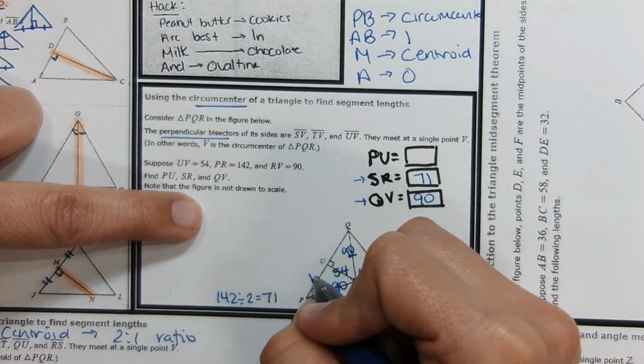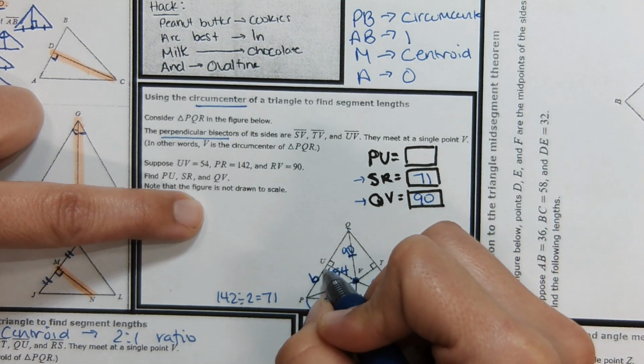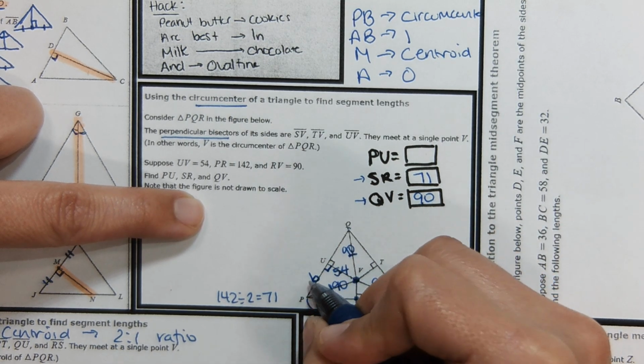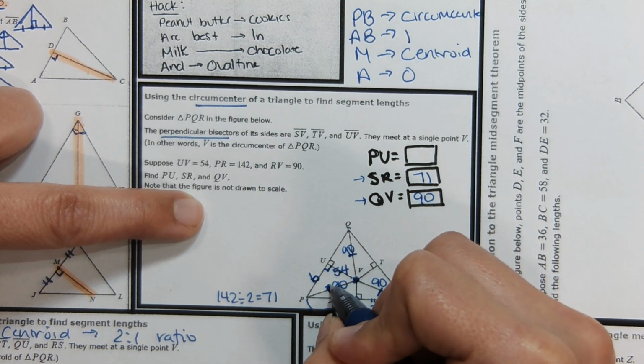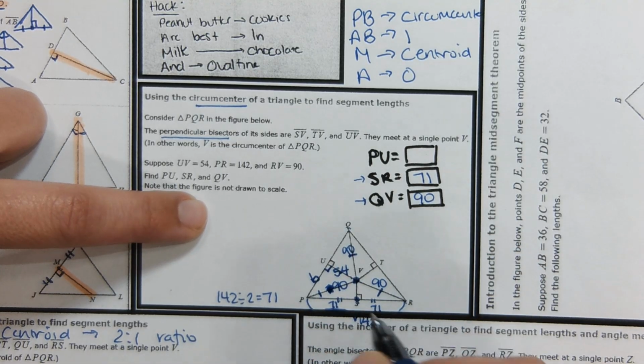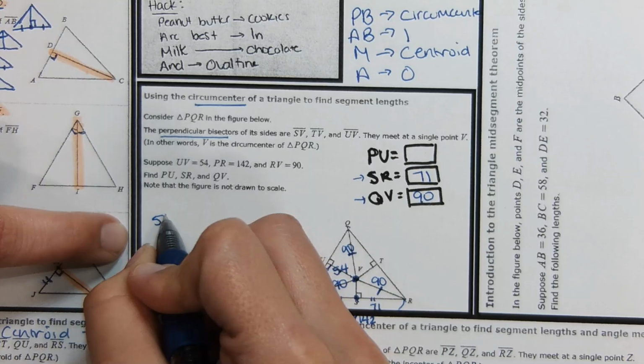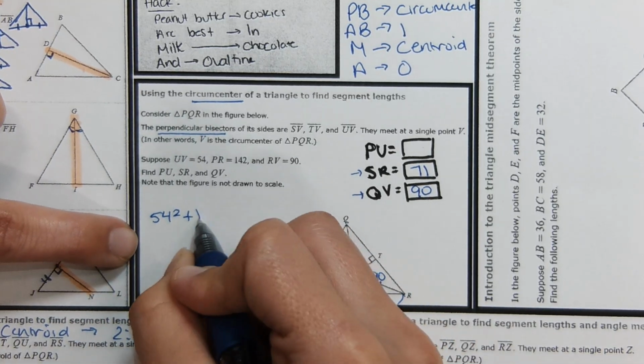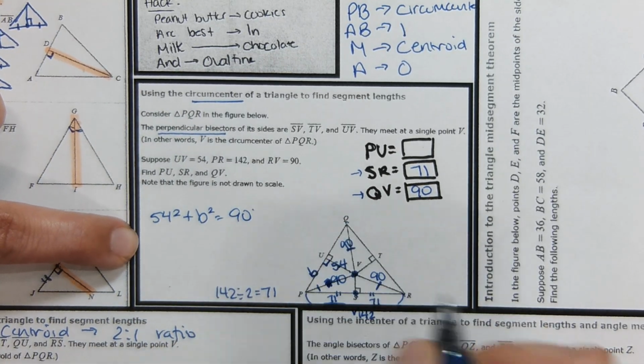I'm going to call it B because in order to solve for that, I'm going to have to use the Pythagorean theorem. A squared plus B squared equals C squared. By the way, this is just 90. This little tally just shows that this is the same length as these two. Okay, so I'm going to do 54 squared plus B squared equals 90 squared.